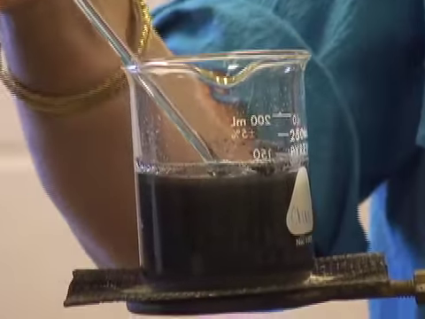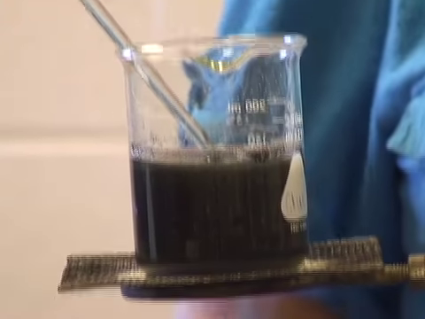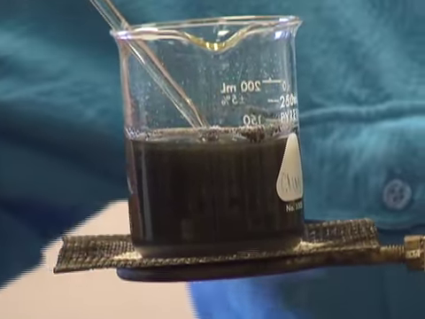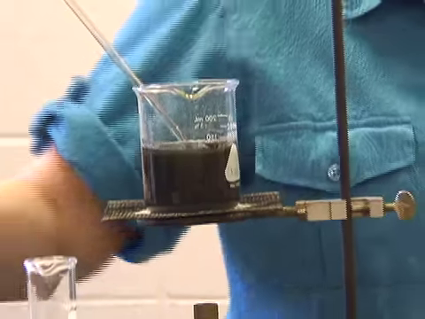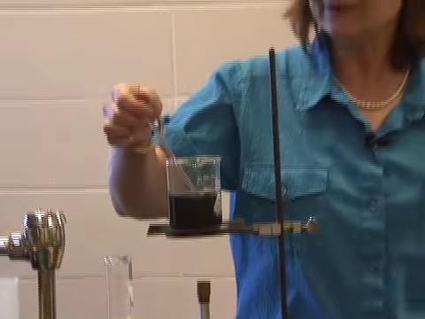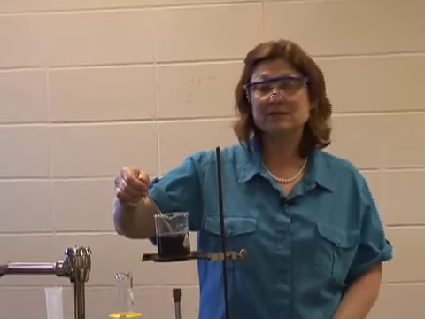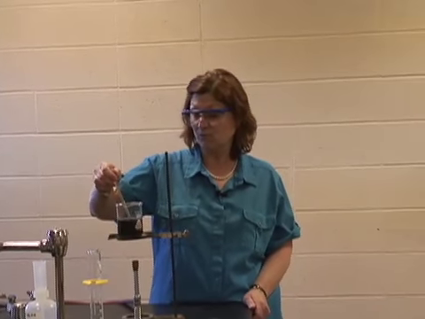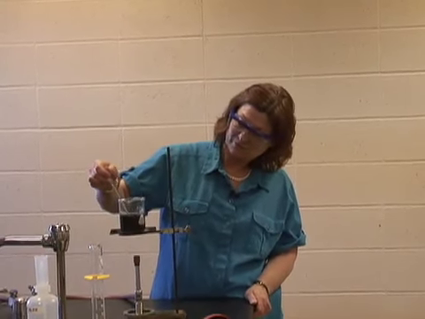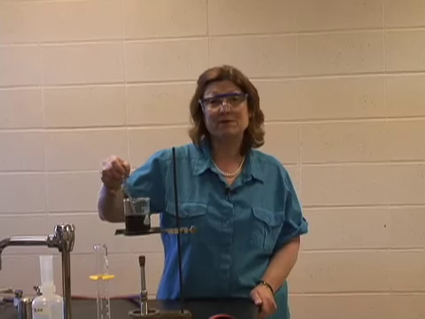This is as far as we can get for today. I'm going to go ahead and turn off this Bunsen burner, and I'm going to put this aside and have it wait for us for tomorrow. You can see that, oh my, we got some bubbles going on down there, and we must be cautious with that.